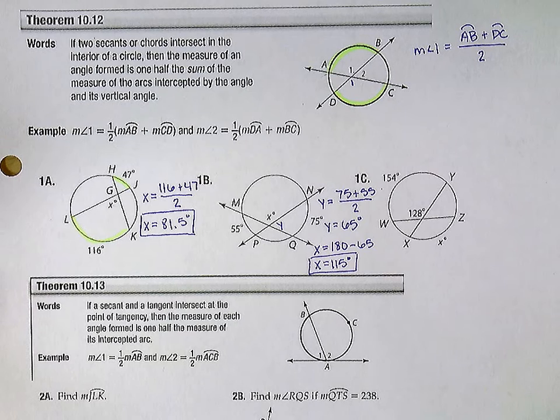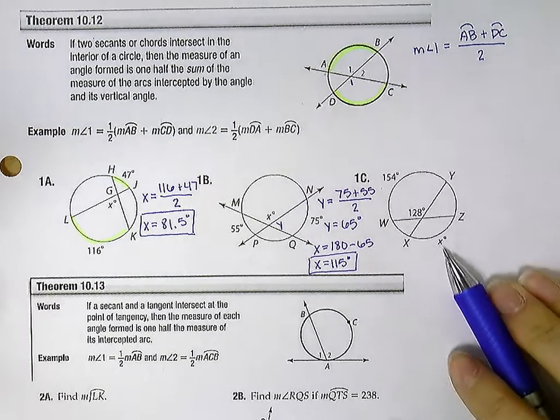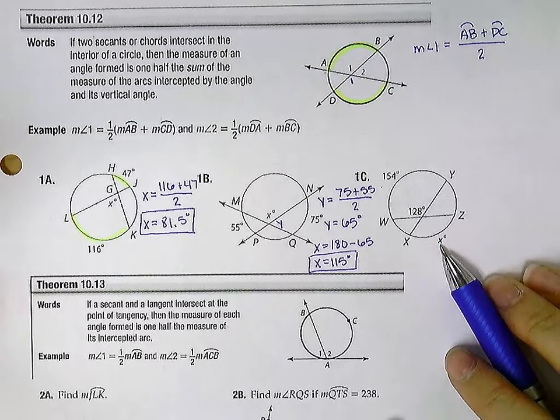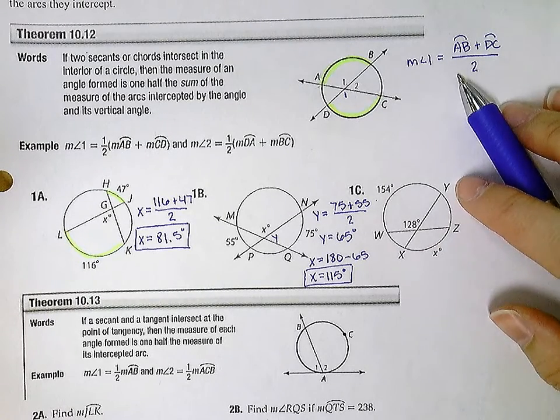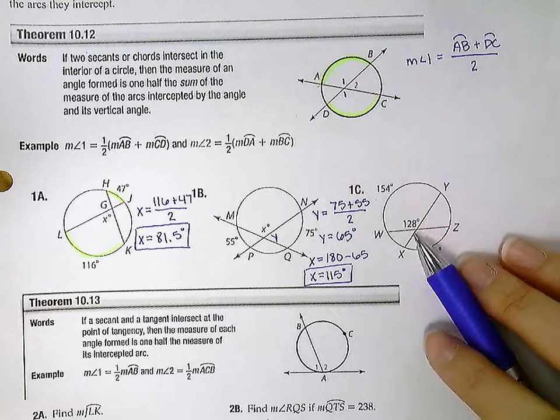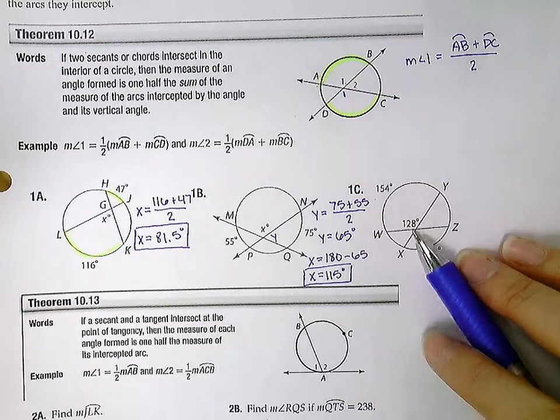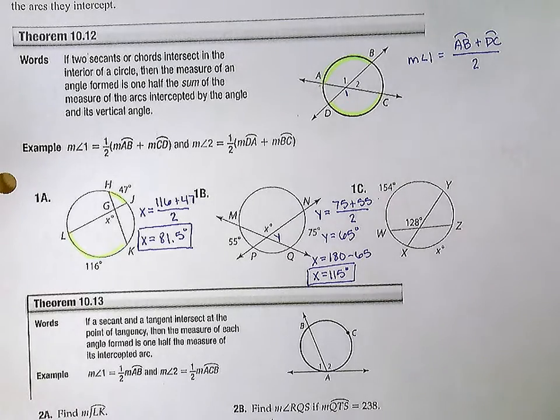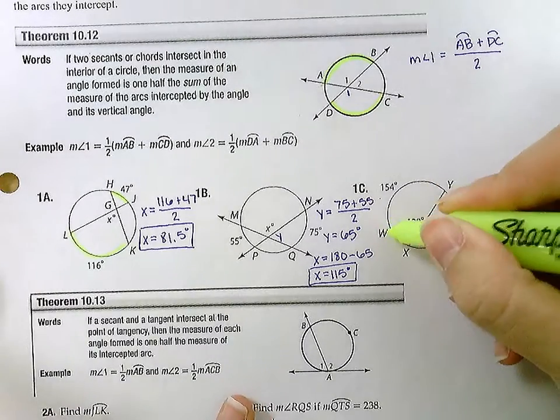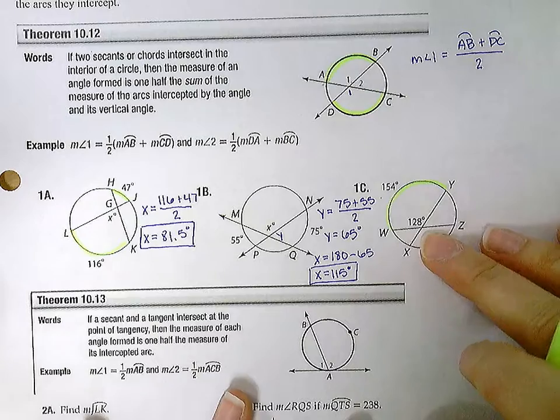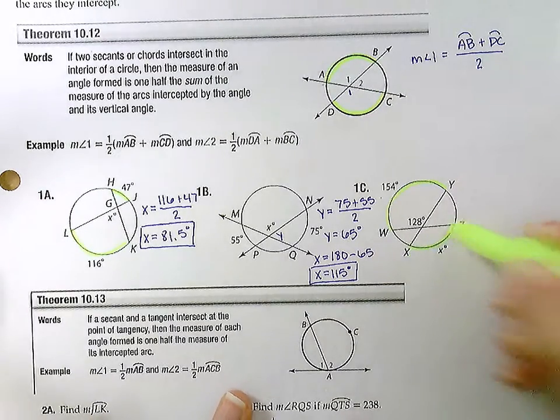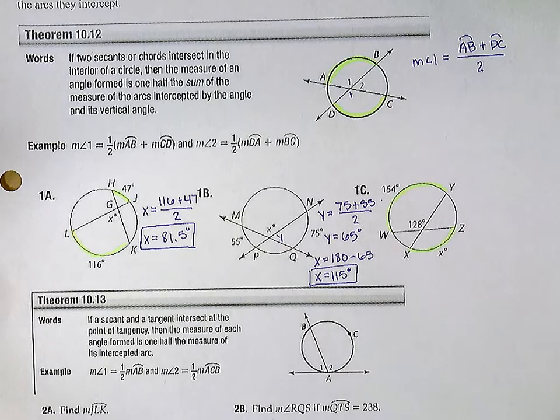All right, last type of problem you'll see with these two intersections is 1C. Okay, this time your x value is one of your arc measures, instead of the angle measure. However, we're still just going to use this formula. Where it says the measure of angle 1, I can plug in my angle measure. With that angle, my arc intercepted is WY, right here. And its vertical angle's arc intercepted is the one labeled as x. So those are the two arcs that I'm going to use.